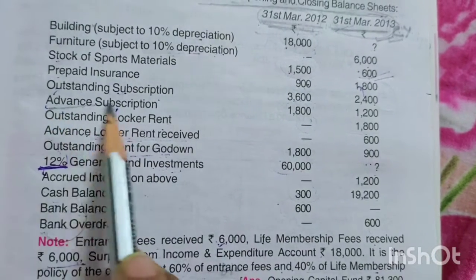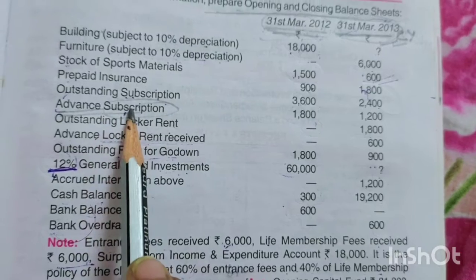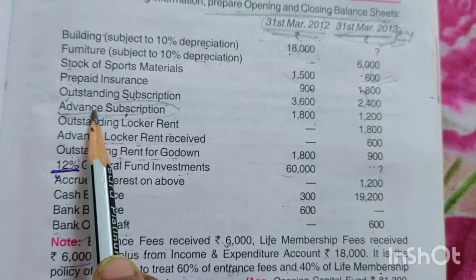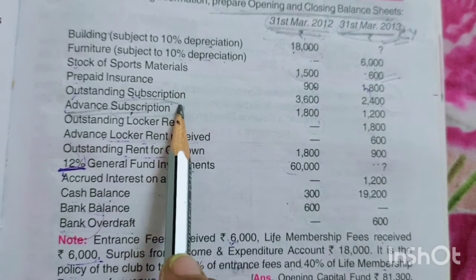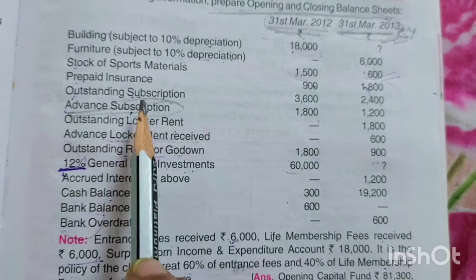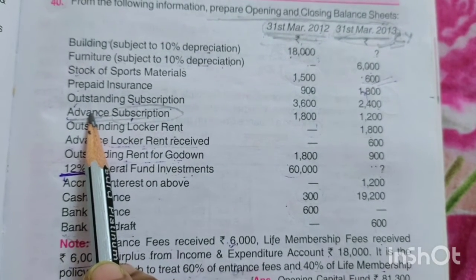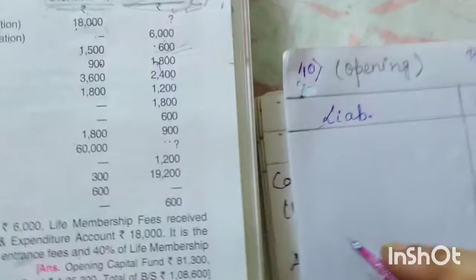Okay. Now the next item is advance subscription. As I told you, subscription is an income, and any income which we receive in advance is treated as a liability. Again I am telling, subscription is an income, and since we have received this income in advance, it will be treated as a liability. On the liability side, advance subscription.